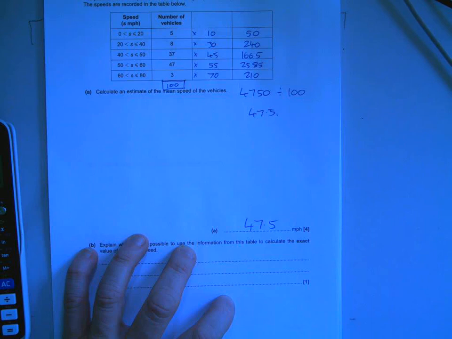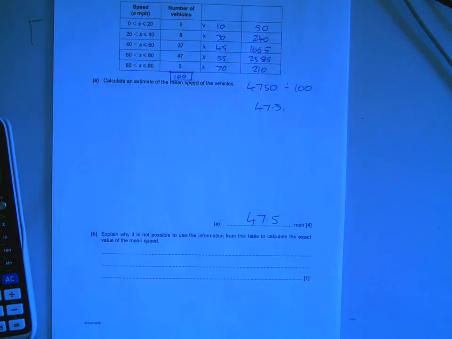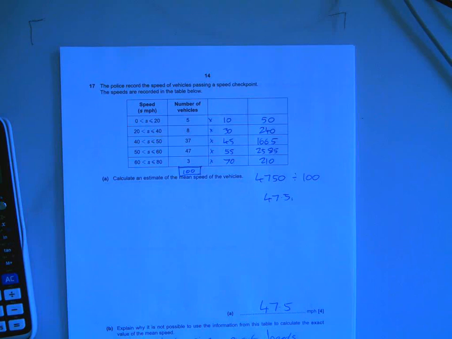And the last part's very stereotypical. Explain why it's not possible to calculate the exact value, because we're not given exact speeds. Okay, all I know, for example, in that first column, is that there are 5 vehicles that went between 0 and 20. I do not know whether they were 3 miles, 4, 5, 6, 12, 17, 18, 19. All I know is that those 5 vehicles were somewhere between 0 and 20. So we can't get the exact value, which is why it's called an estimate.